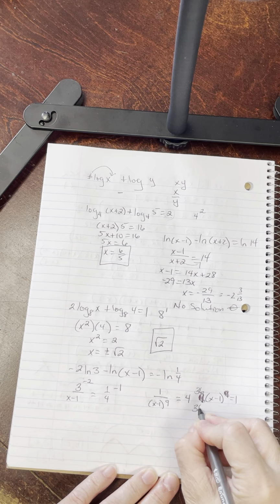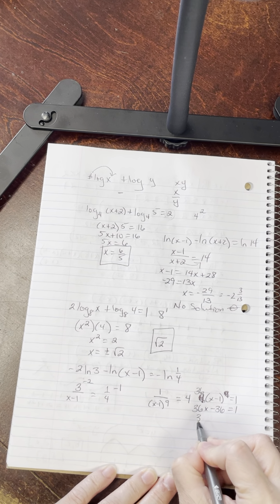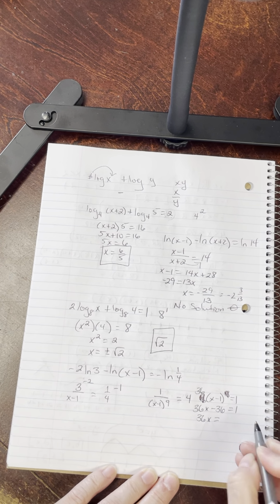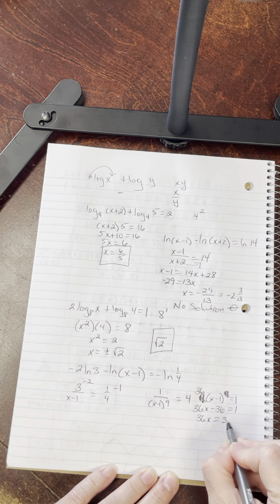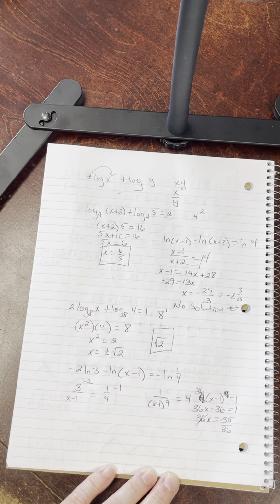Distribute 36 times x, 36 times the negative 1. Then solving, add 36 to the other side. That's going to give me negative 35 divided by 36.